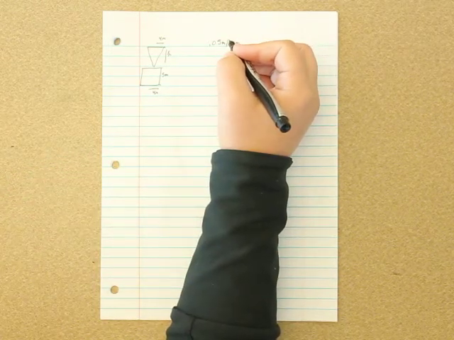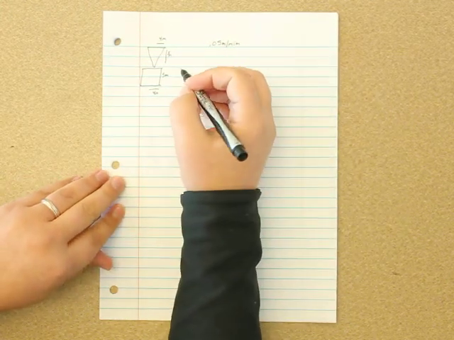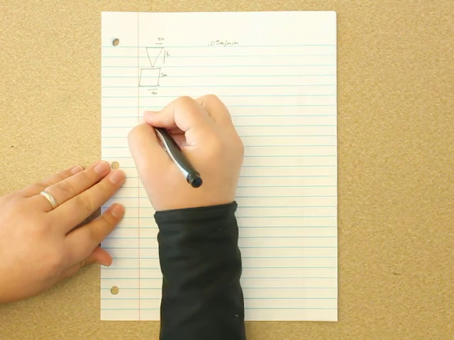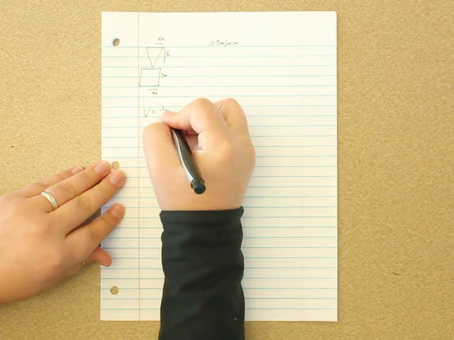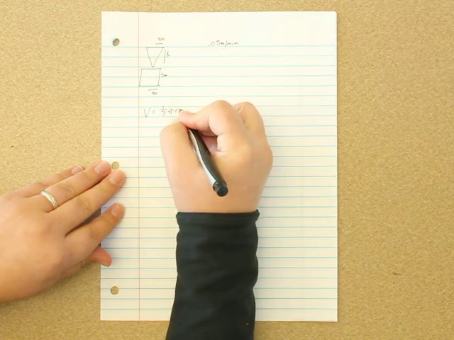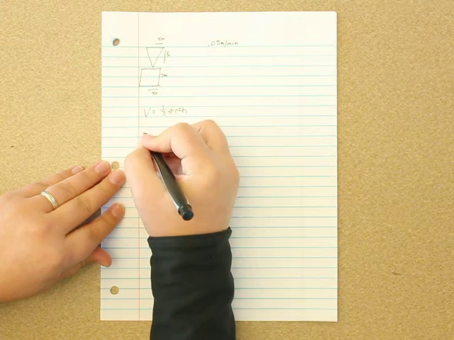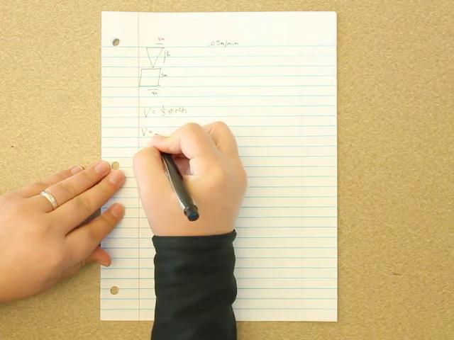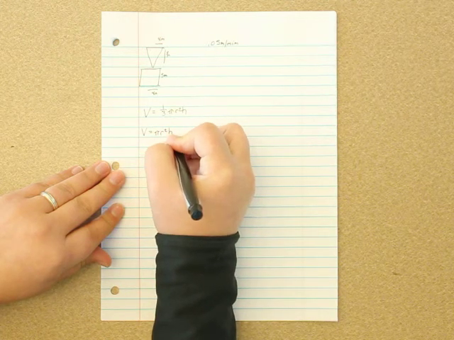So we're going to start off by finding the right equations to solve this. For our cone, the volume equals 1/3 pi r squared times height, and our cylinder's volume equals pi r squared times height.